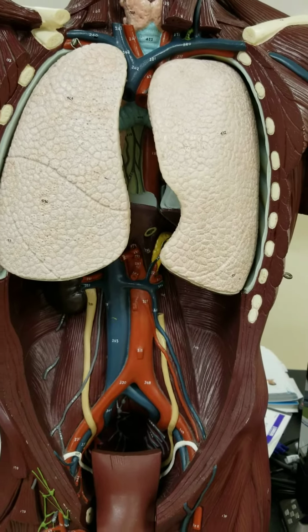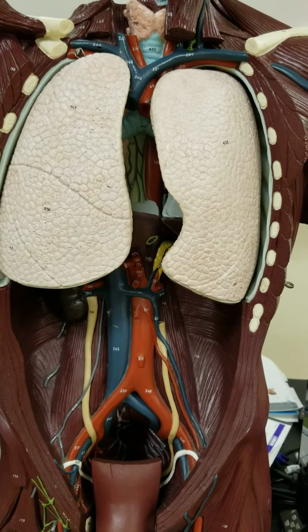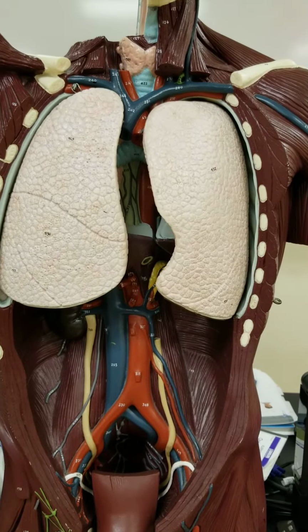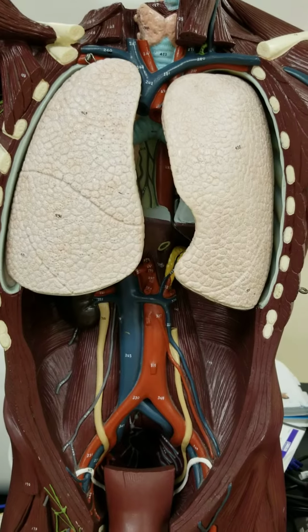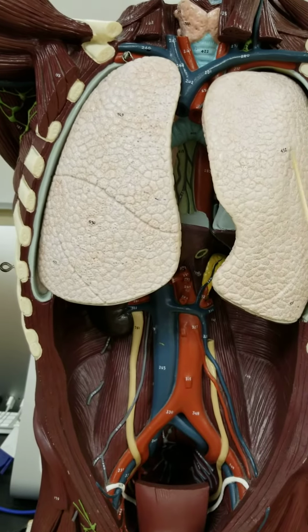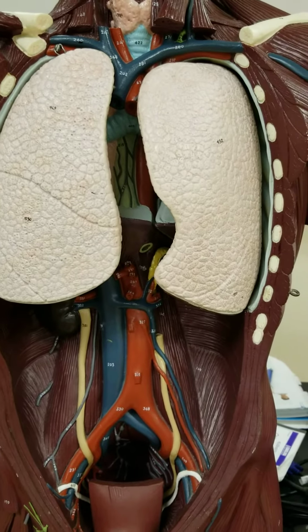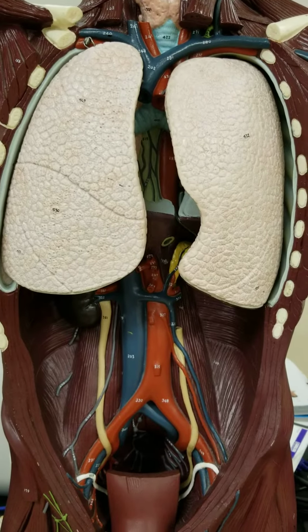In this video, I'm going to be going over the features of the lungs. I'm using the large mannequin right now and have the lungs in position, although the heart is missing. The first thing you should notice is that the right lung and the left lung do not look the same. They're very different. They do have some common features, though. We're going to go over those.